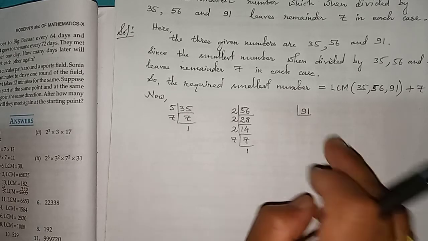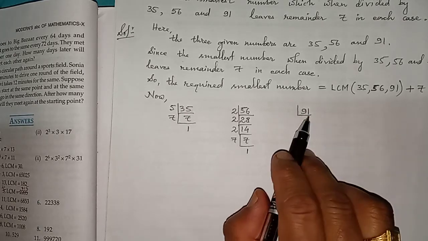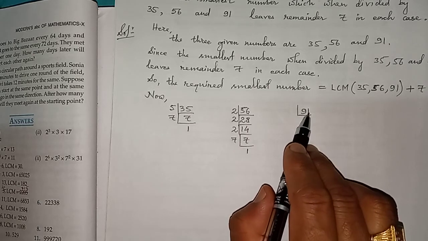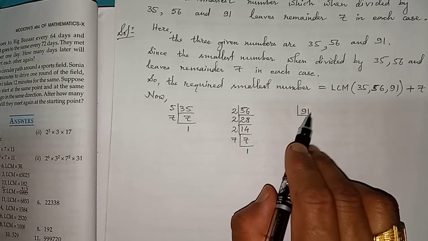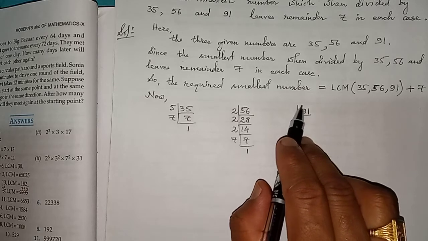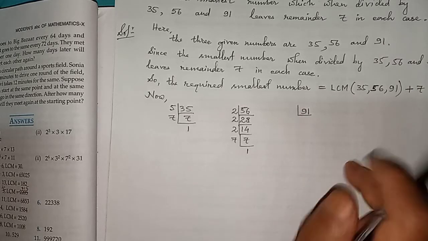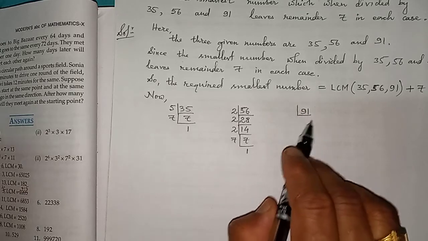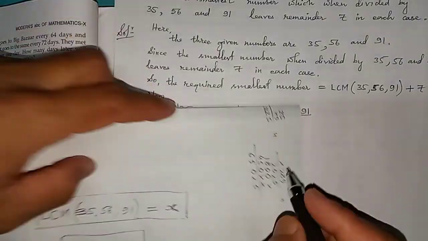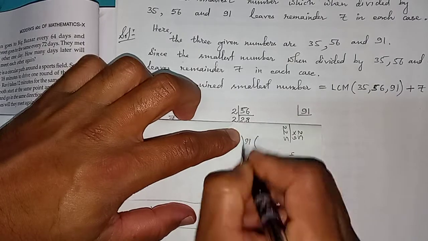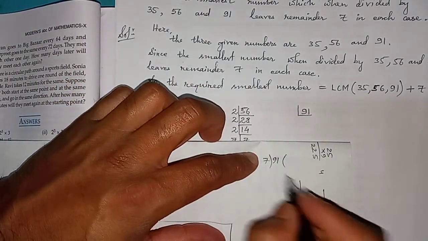5. By 5 we cannot divide, because to be able to divide by 5, the unit digit should be 0 or 5. It's 1. It's neither 0 nor 5. So we cannot divide by 5. 2, 3, 5. The next prime number is 7. Now to be able to divide by 7, for 7 there's no test, we have to divide and check. So 91 we divide by 7.